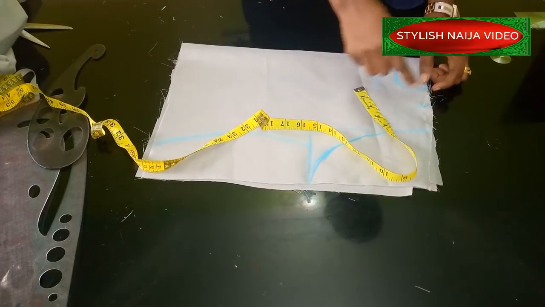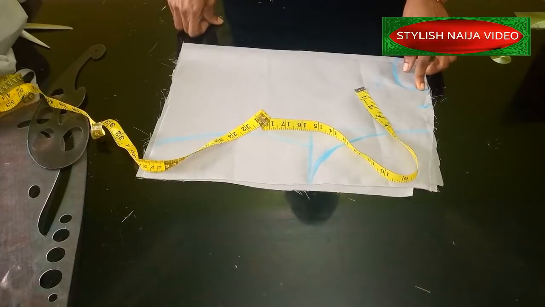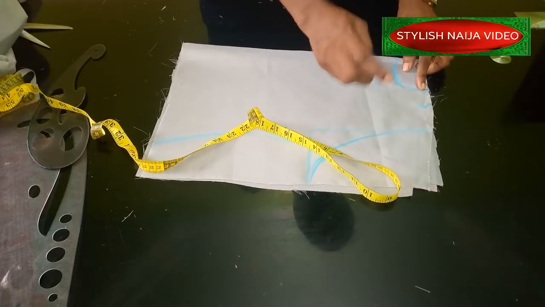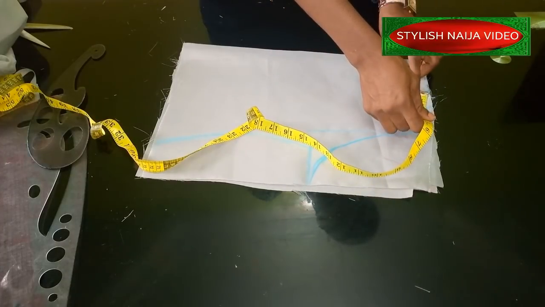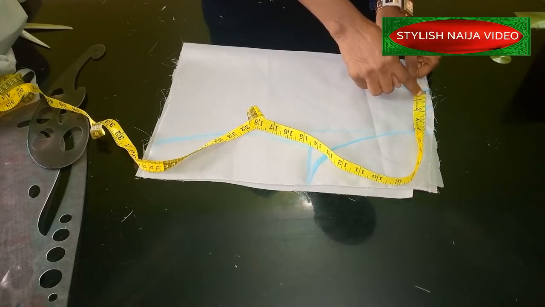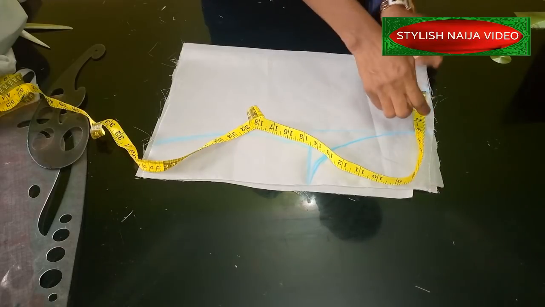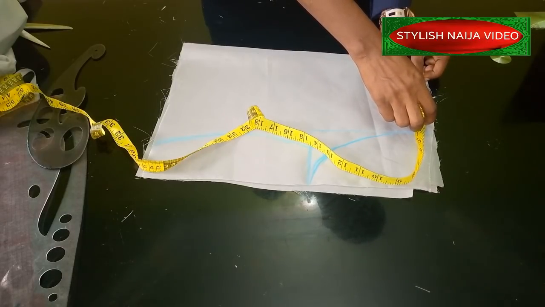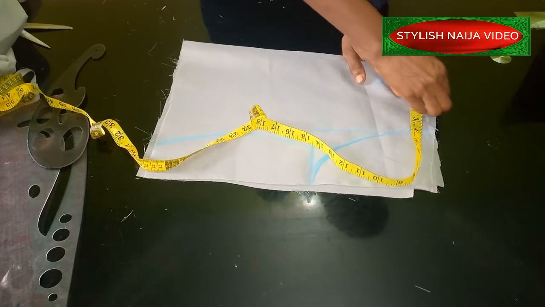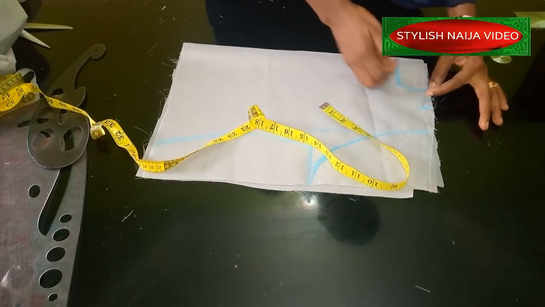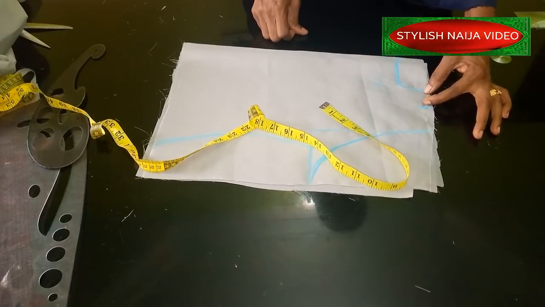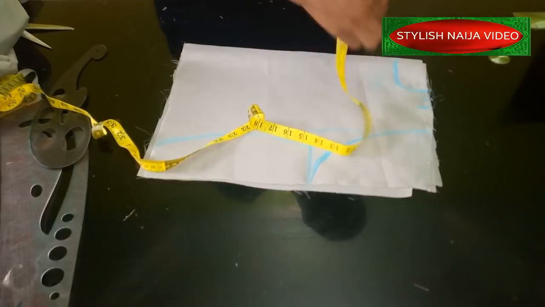Depends on what you want. You can actually take it into the neckline directly. So it actually depends on what you want. If you want the one that will enter into the neckline directly, you can actually do that. I think we should do that, or let's leave about 1 inch. Let's leave about 1 inch because we actually need the shoulder on this part.